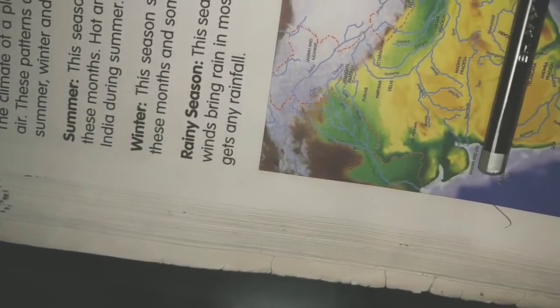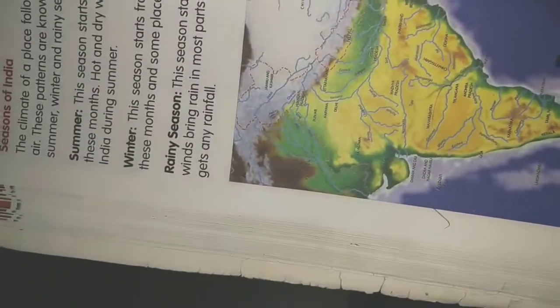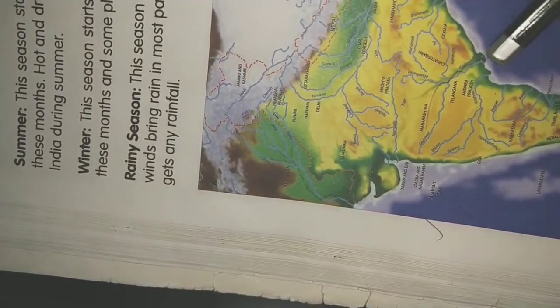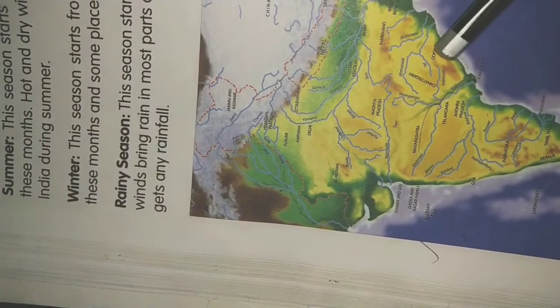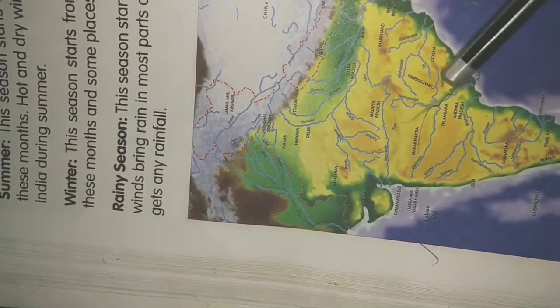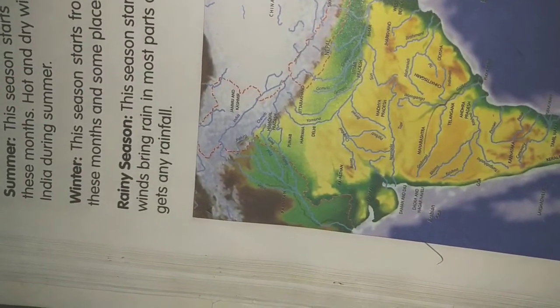See this half, this is north and this is south, right? And southern side flows toward peninsula with Godavari. Here you can see Godavari, river Godavari.